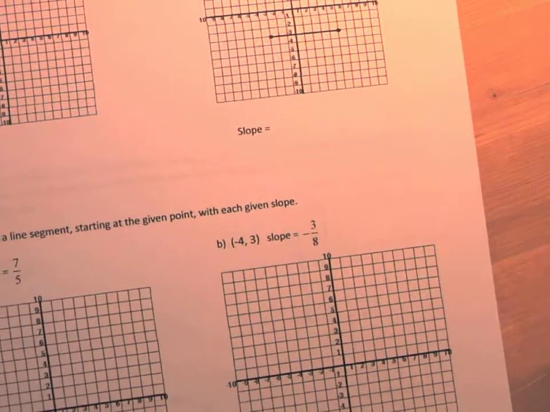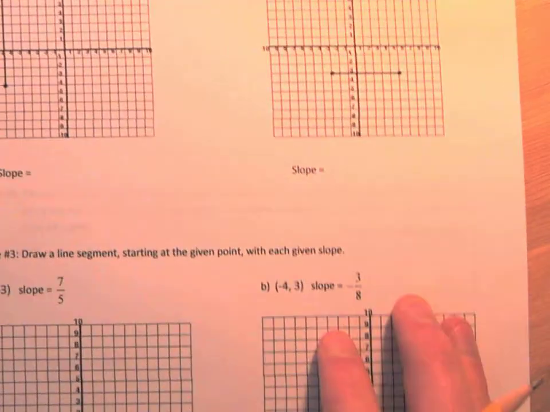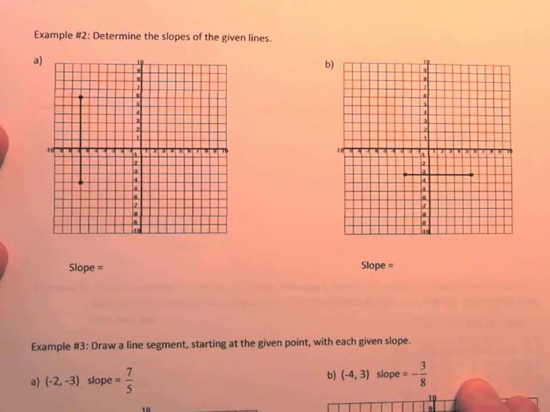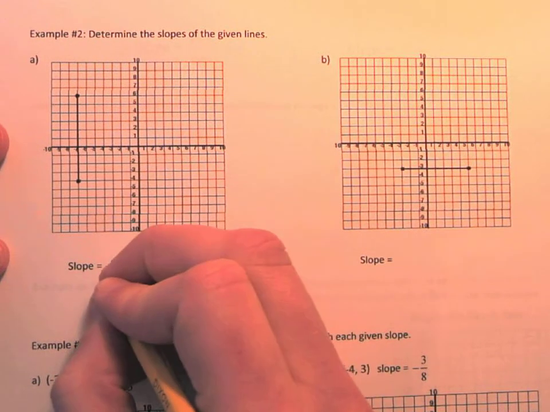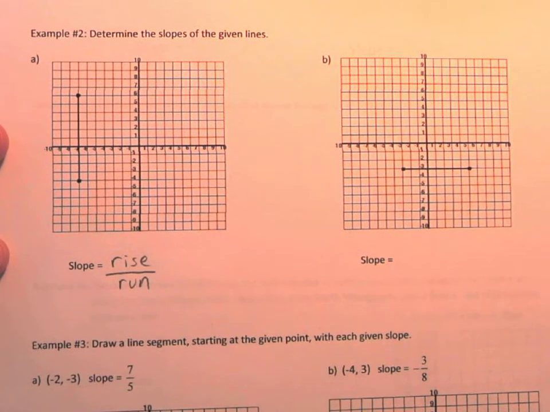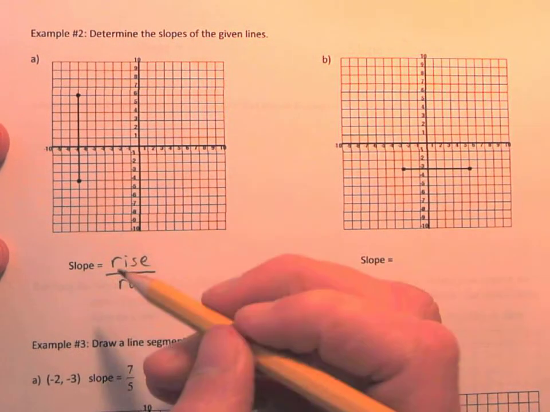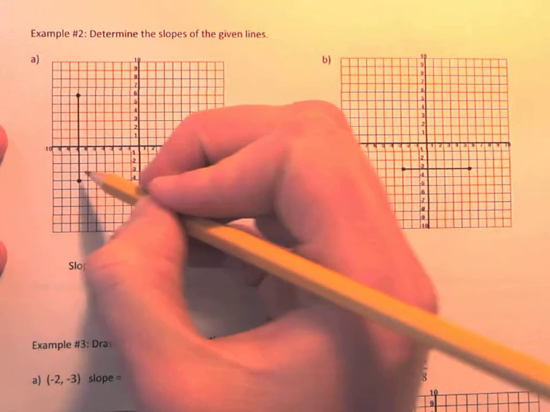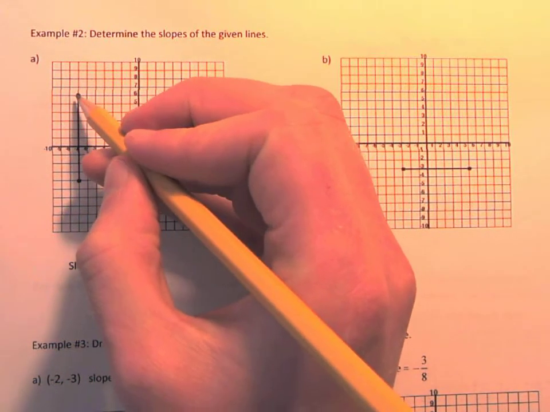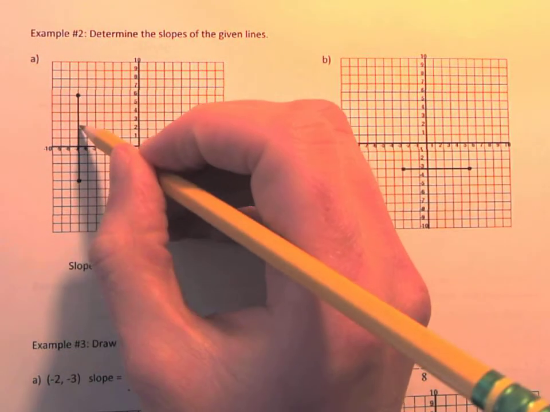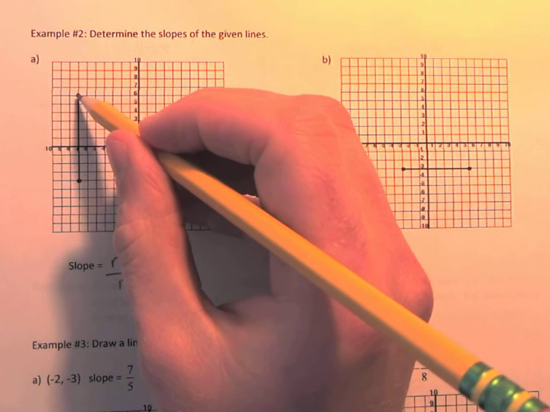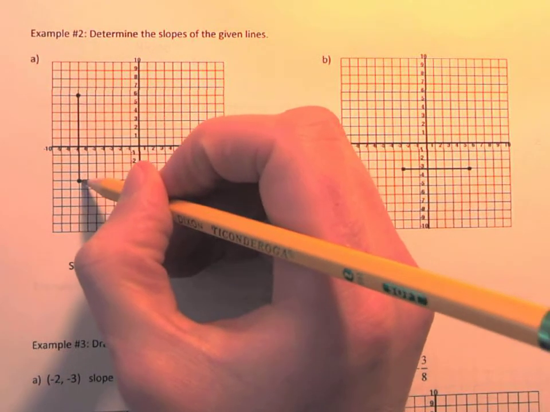Alright, so now let's work on to the next one. Determine the slopes of the given lines. These ones are special ones. So if we look at this, let's do our normal slope calculation, rise over run. And if we look at our rise from one point to the other, which point do I choose as my first and which one do I choose as my second? They're both on the same x unit. So I'll just say the top one's my first one and the bottom one's my second one.